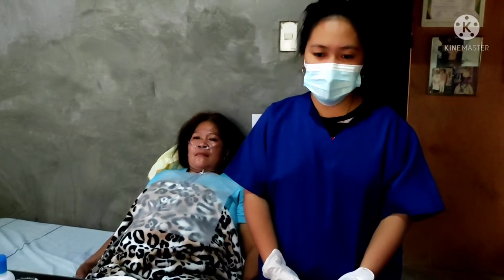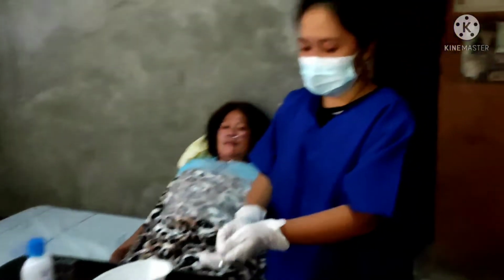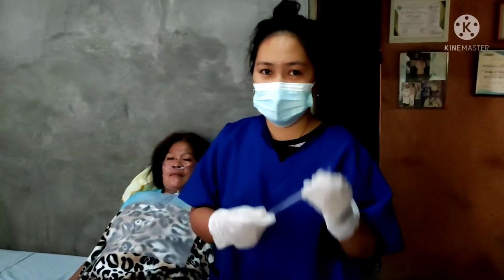Verify that the suction mechanism is working properly by suctioning a small amount of sterile saline from the basin. So, let's assume that this is a catheter.